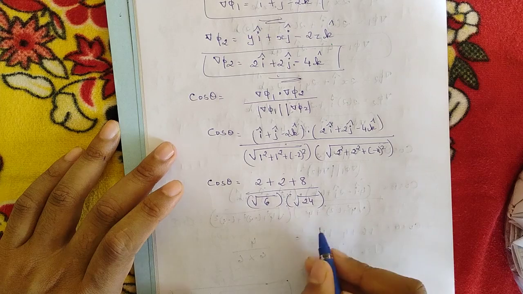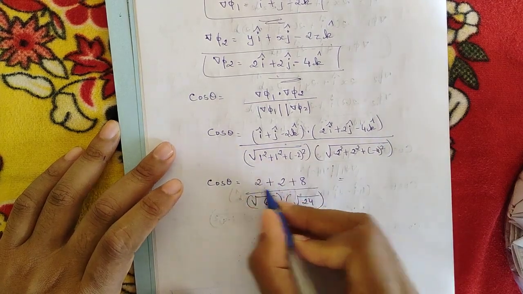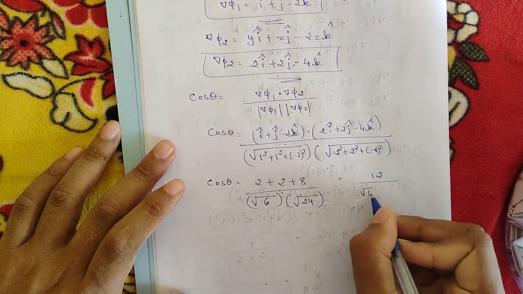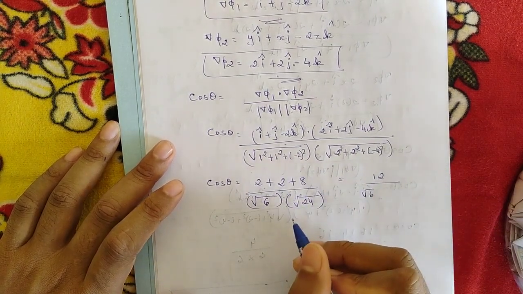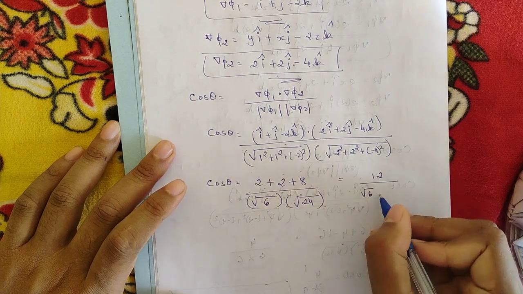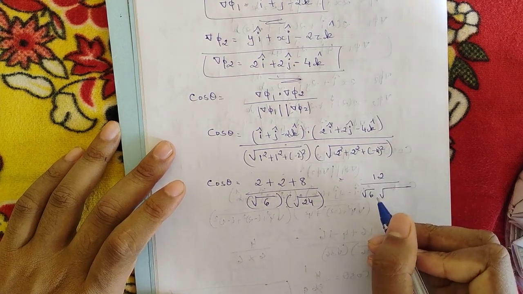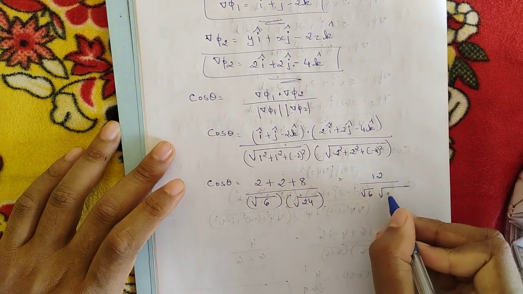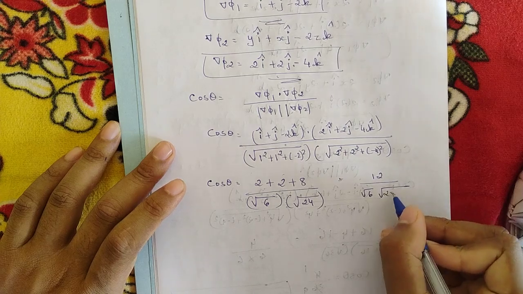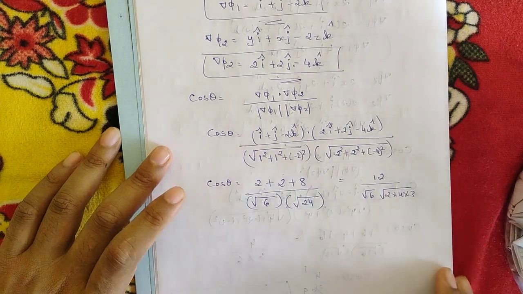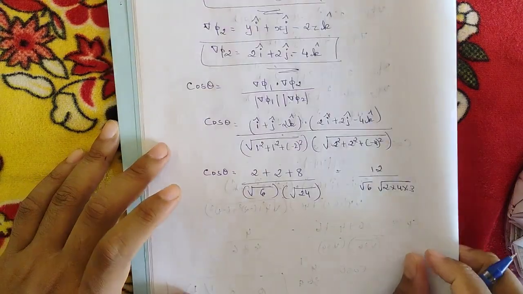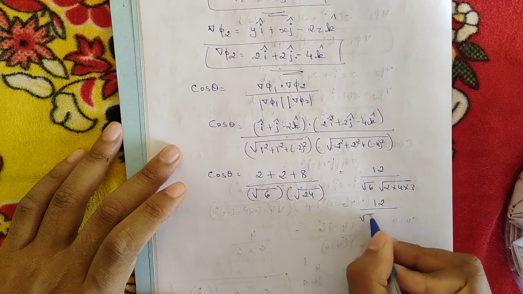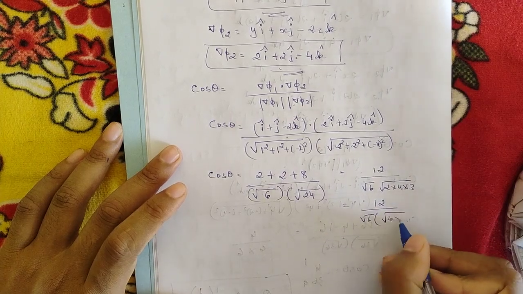So in the numerator, 8 plus 2, 10 plus 2, 12, divided by, this we can split and write as root 6, and this we can write as 2 into 4 into 3, or simply as root 6 into root 4.